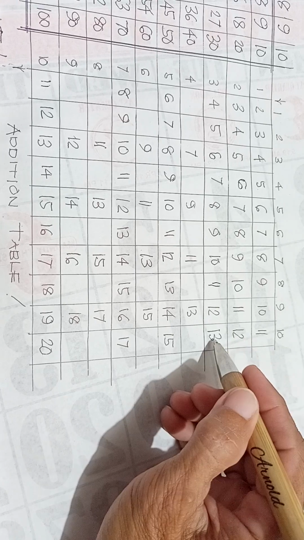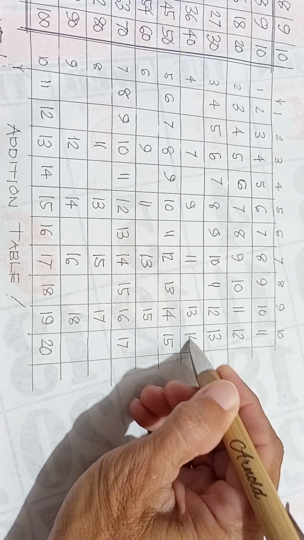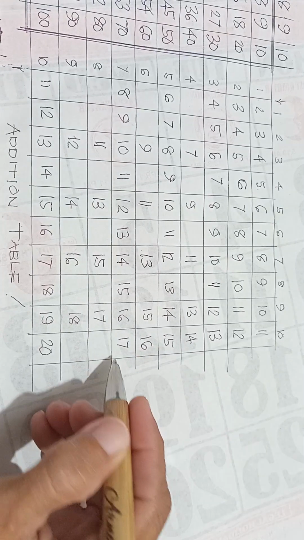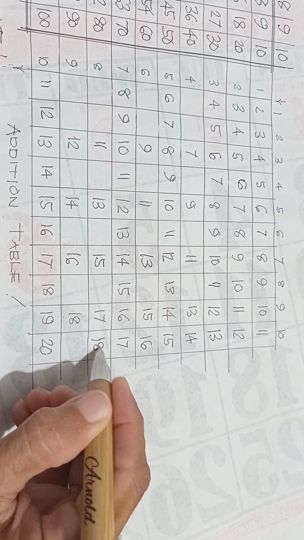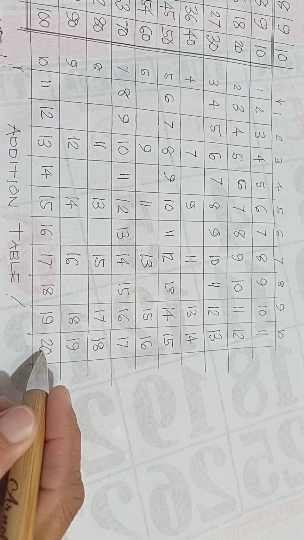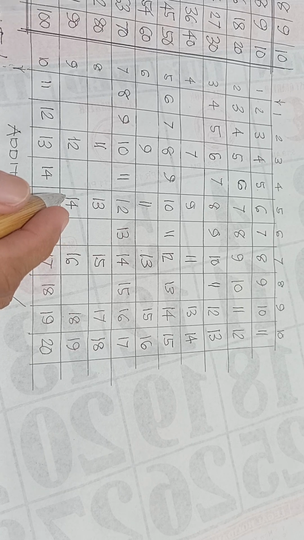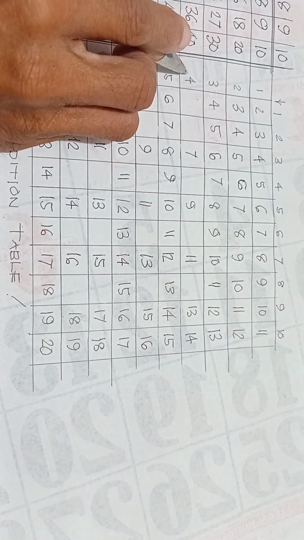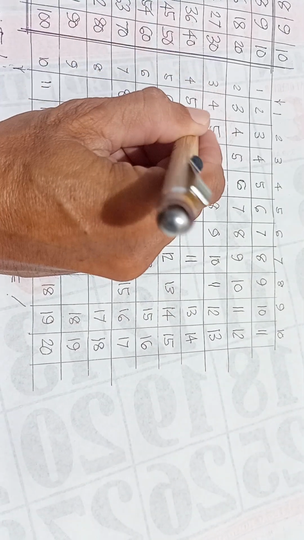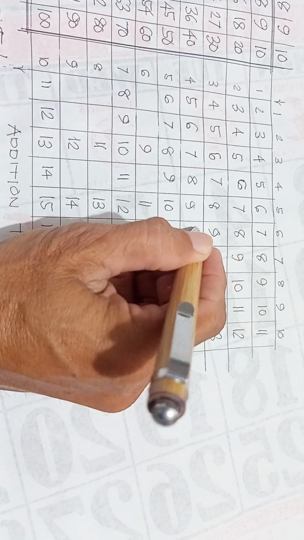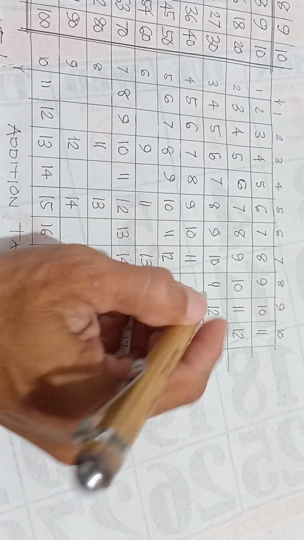10, 11, 12, 13, 14, 15, 16, 17, 18, 19. We have 20 here. Just like this, it is just you counting 1 to 20. If you do the addition table, 5, then 4, then 5, 6, 7, 8, 9, 10, 11, 12.